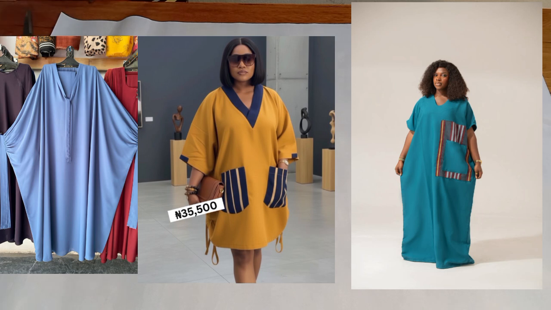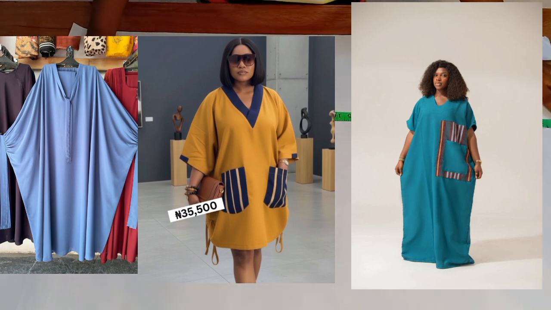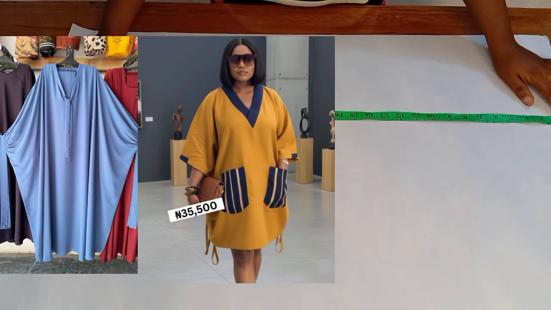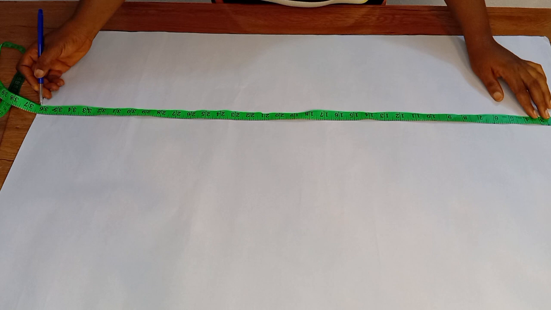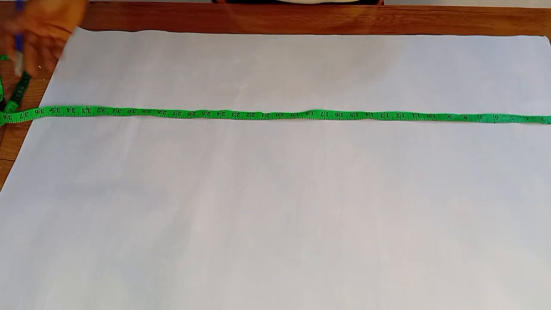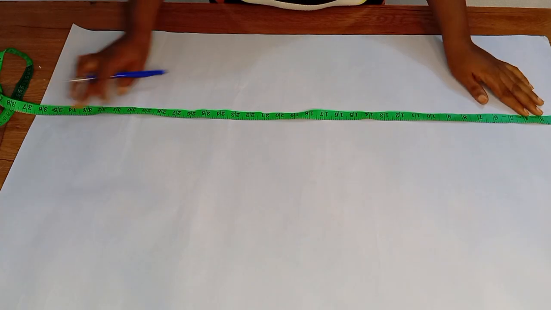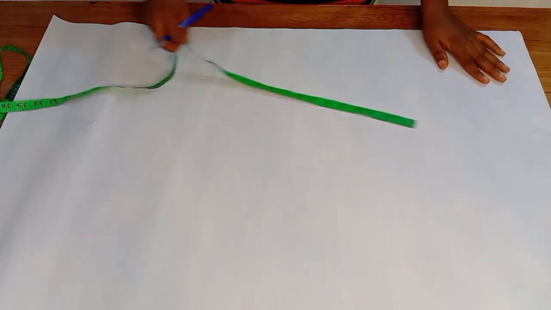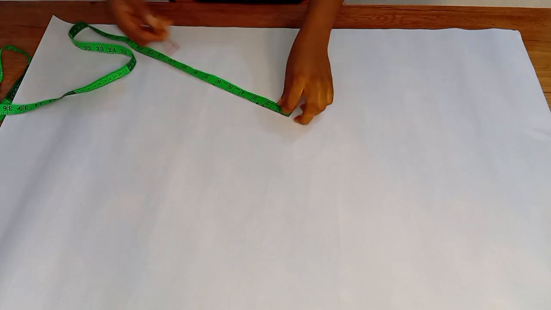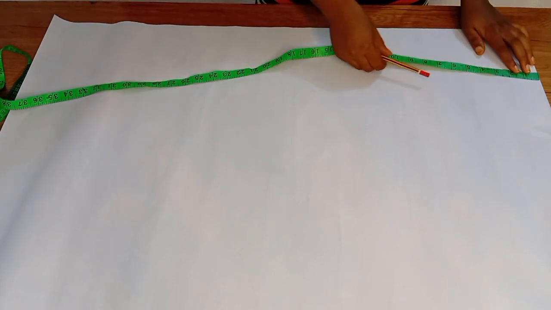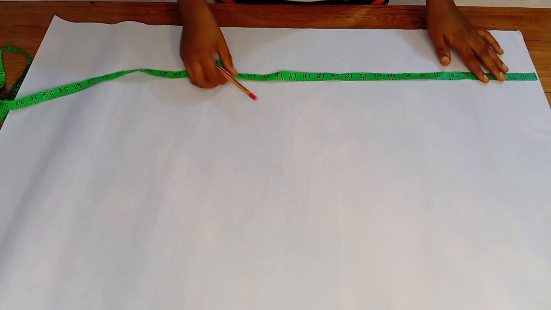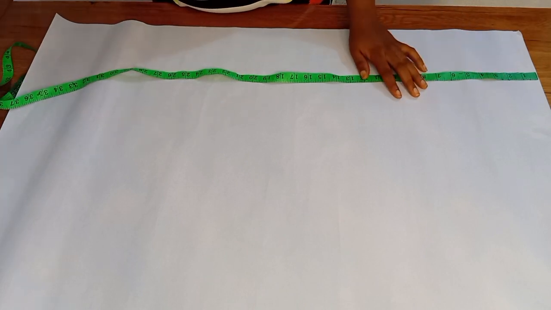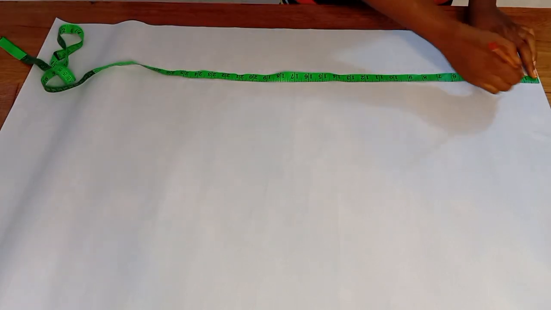On the screen you can see a kaftan dress with long sleeve, a short kaftan dress with 3/4 sleeve, and a kaftan dress with short sleeve. The measurements you'll be needing to draft this kaftan dress are your shoulder measurements, your arm measurements, that is your round arm measurement, your sleeve length, your bust points measurements, your half length measurement, and your full length measurement.